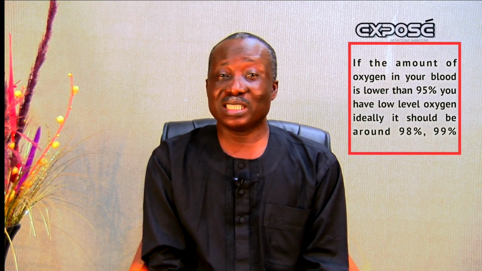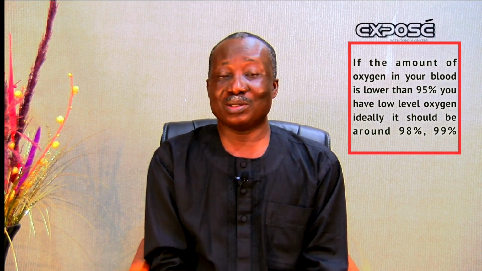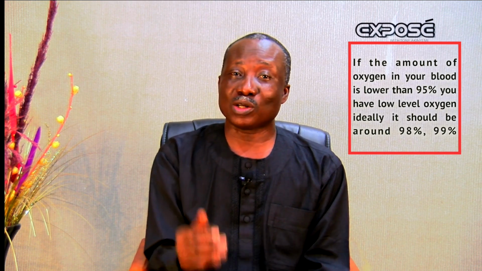How do you know if the oxygen level in your blood is low? There is a small device out there that you can purchase. You can purchase it on Amazon.com or go to any health store or pharmacy and ask for an oximeter. Oxygen meter. It's like a small peg. You clip it to your finger, and within a minute or so, it will tell you the percentage of oxygen in your blood. 95%, 96%, 98%, 99%, it will tell you the percentage. If the amount of oxygen in your blood is lower than 95%, you have low-level oxygen. Ideally, it should be around 98, 99%. That means your blood is oxygen-rich.